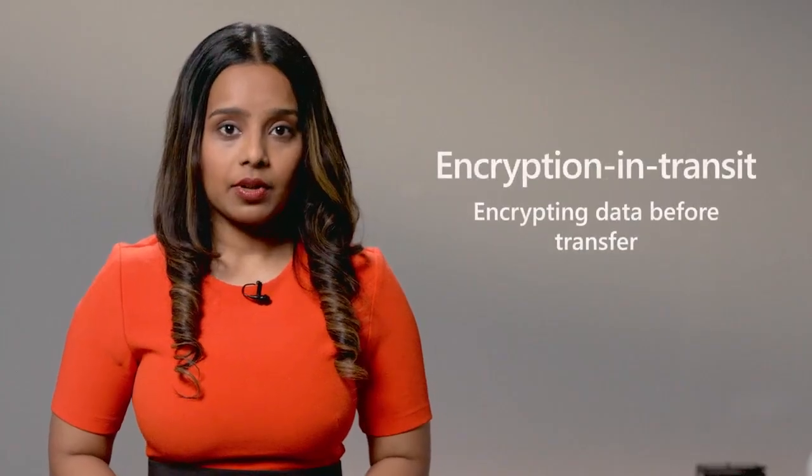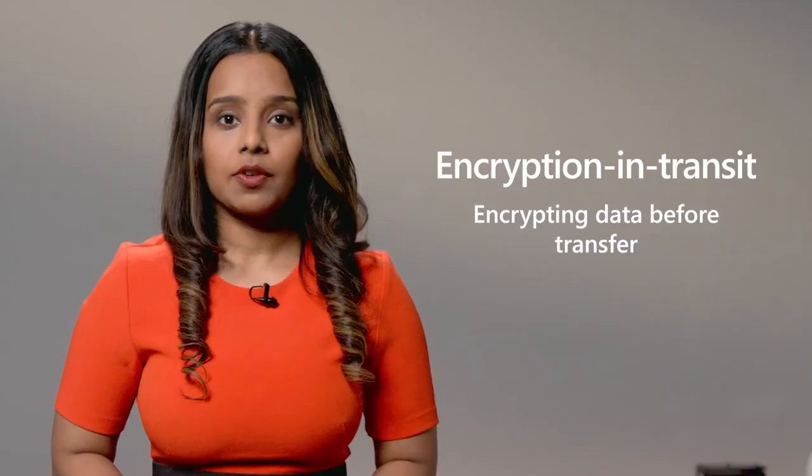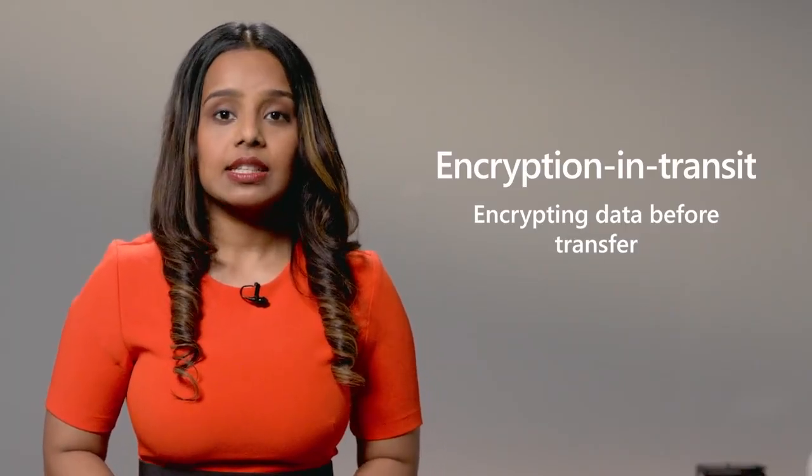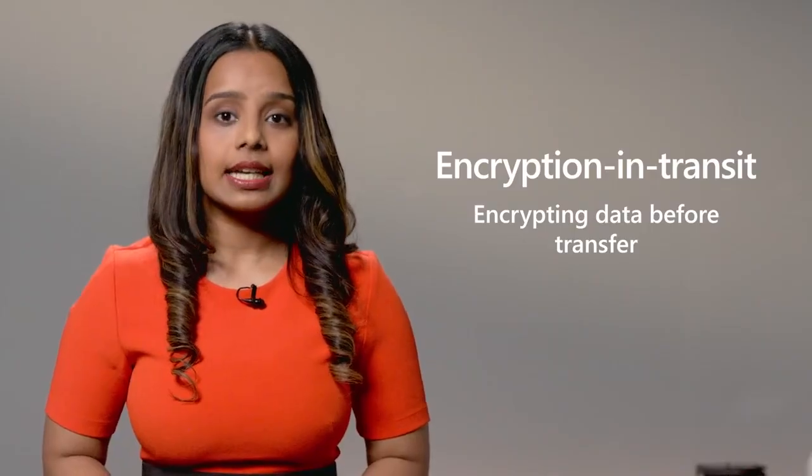Another typical example is encryption in transit, where information is encrypted before being sent over a network. This is a common internet practice, and all data is encrypted before being sent. Encryption is another example of DID, as it provides an additional layer of protection.